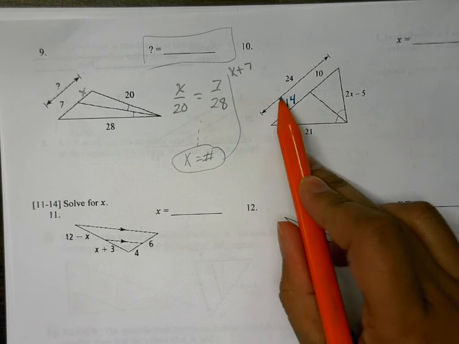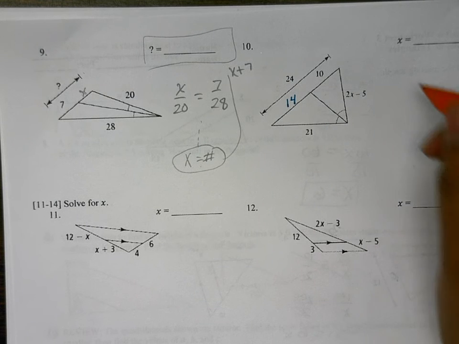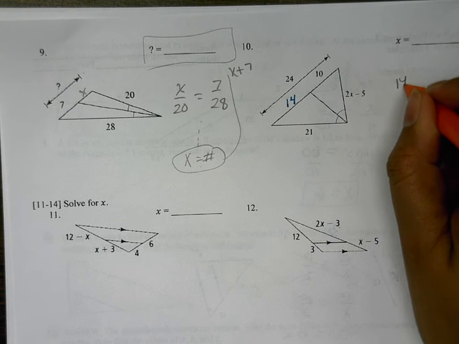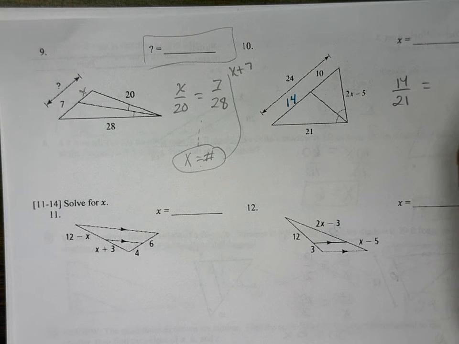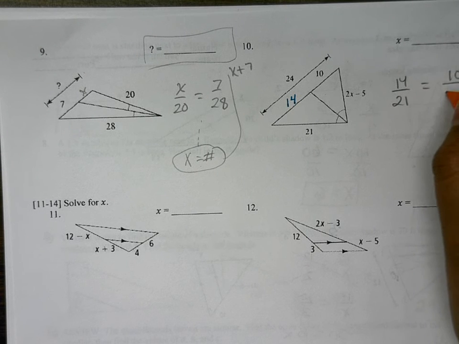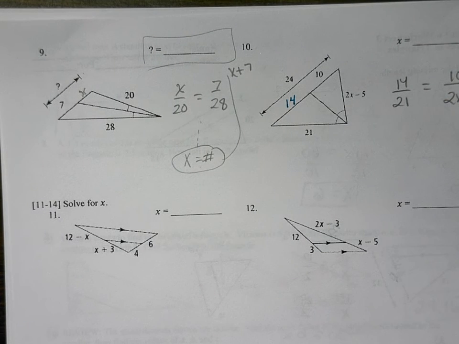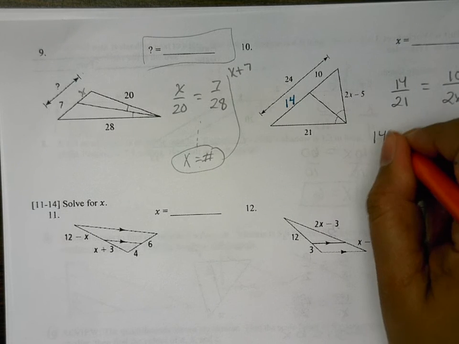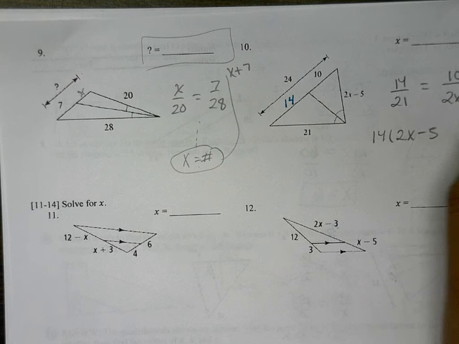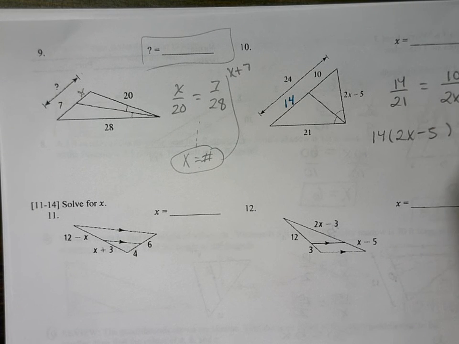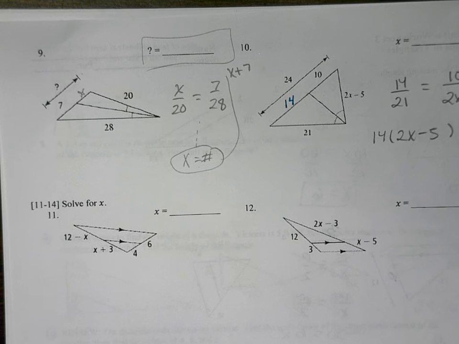What over what? 14 over 21 equals 10 over 2x minus... Good job. What is the other side? 5. And will you have to distribute on this one? Yes, no maybes. Will you have to distribute? Yes. Does that make sense? Is that a yes? All right, you guys are finishing the rest of the worksheet on your own.